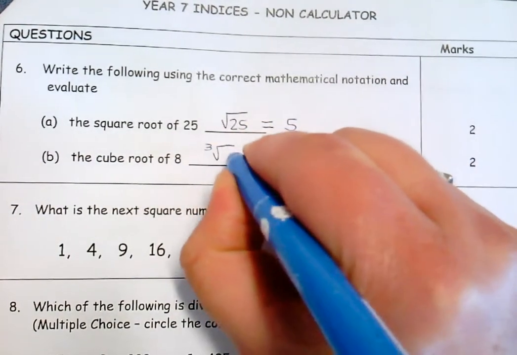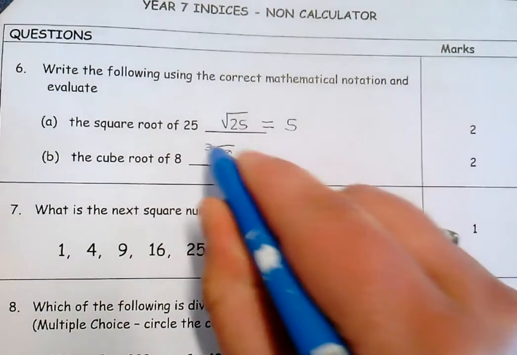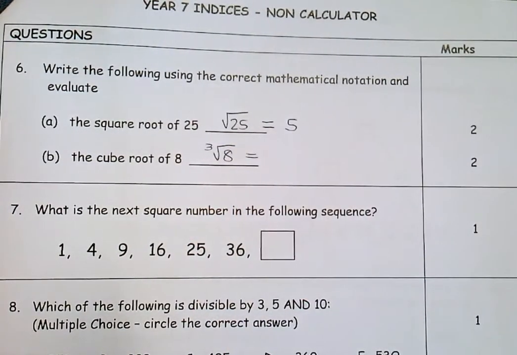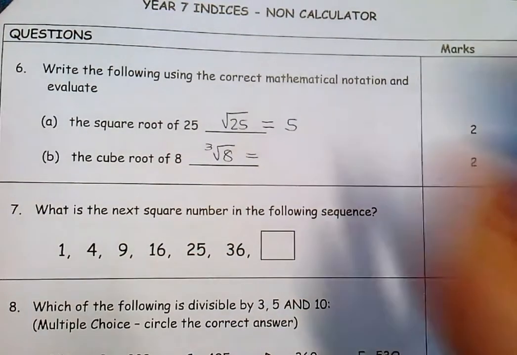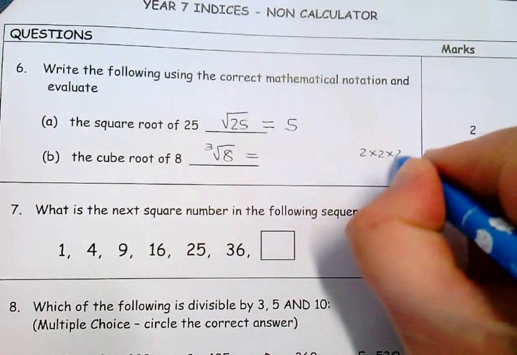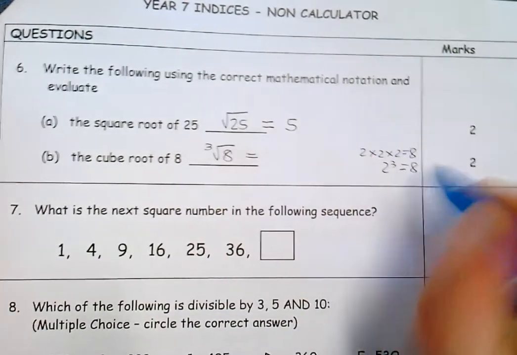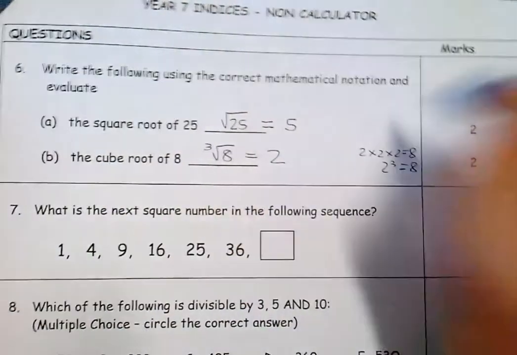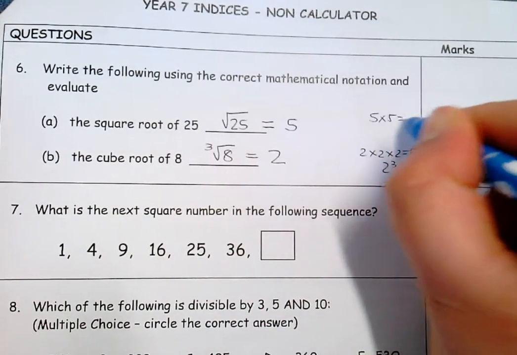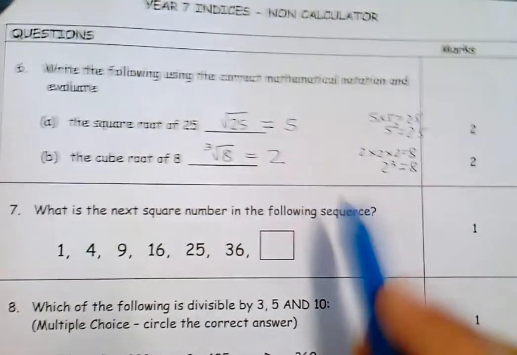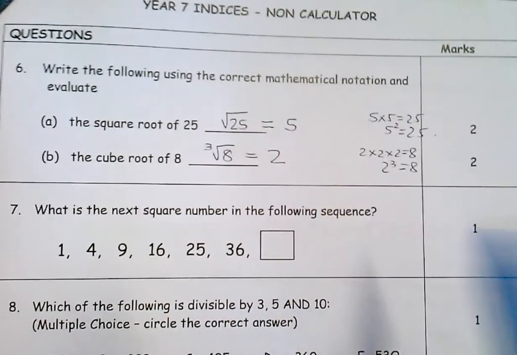Now the cube root of 8 is written like that, a little cube root of 8. So we have to know what number times itself 3 times gives me 8. We know that 2 times 2 times 2 is 8. In other words, 2 cubed is 8, so the cube root of 8 is 2. And here we knew that 5 times 5 was 25, or 5 squared was 25. That's why the square root of 25 is 5.